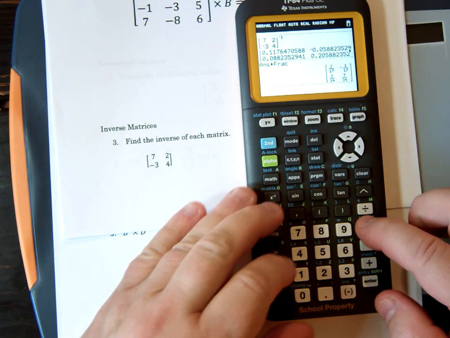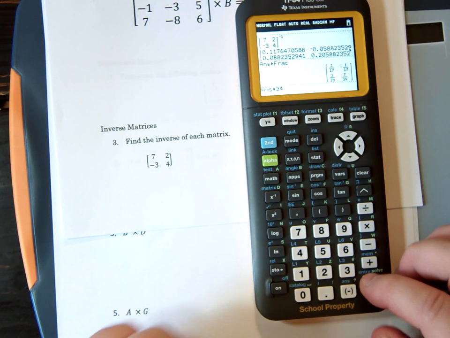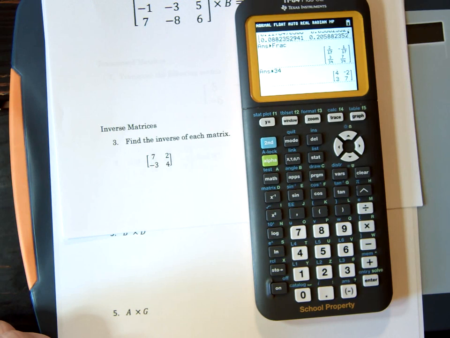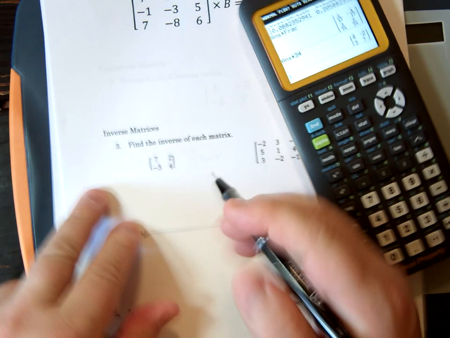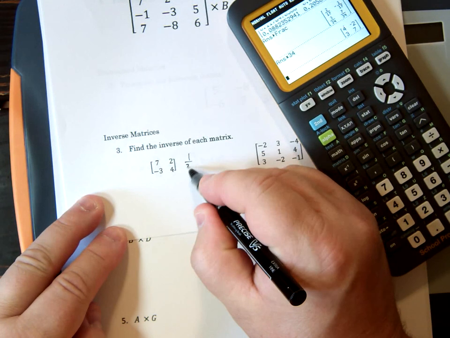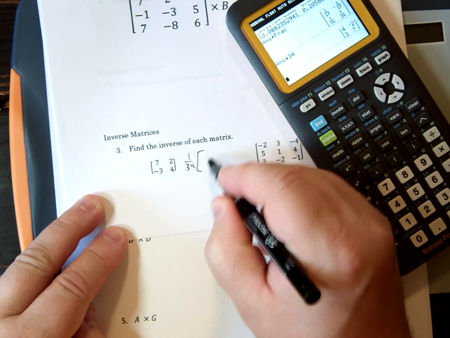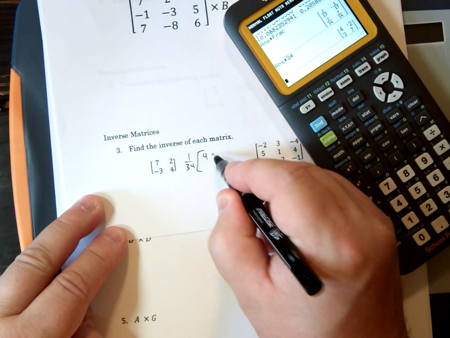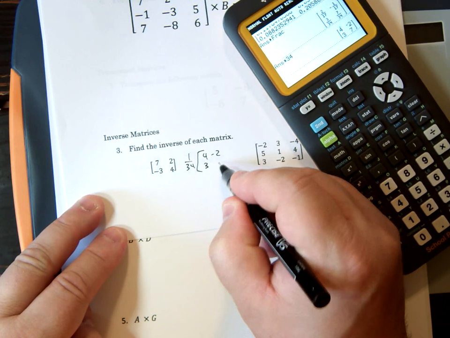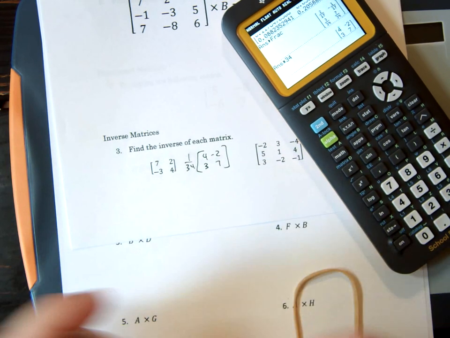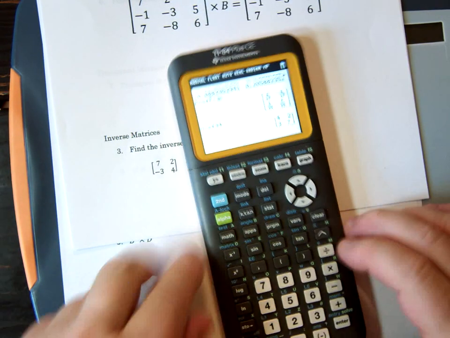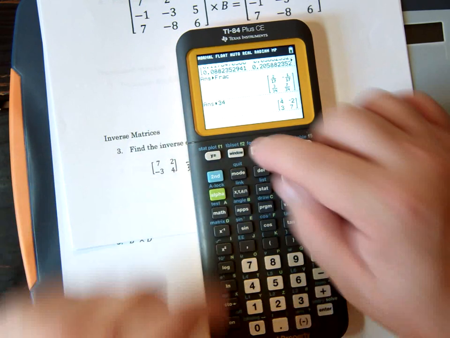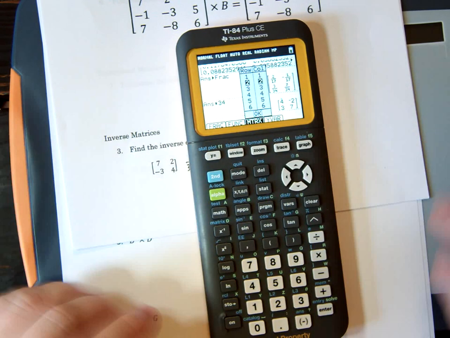So if I multiply that by 34, then I'd say the inverse is, I'll write it on here, 1 over 34 times 4, -2, 3, 7. So if you're just doing it one time, it's alpha zoom, and then you can do any size matrix you want.